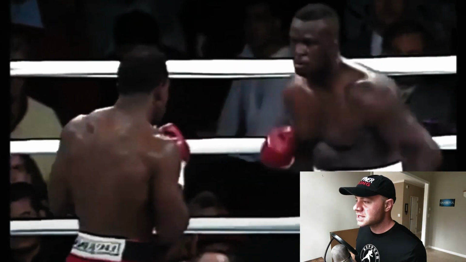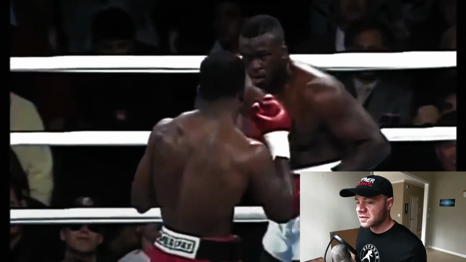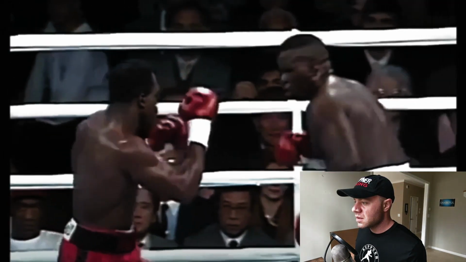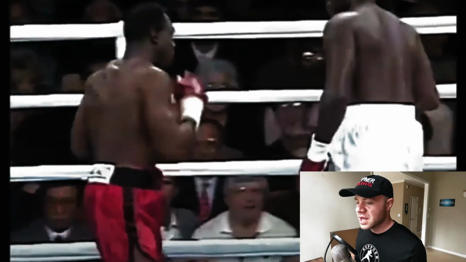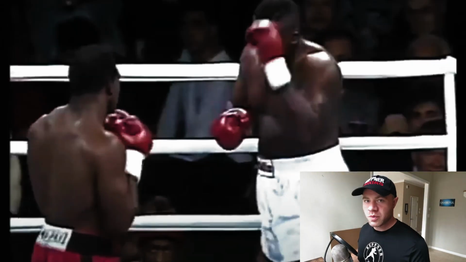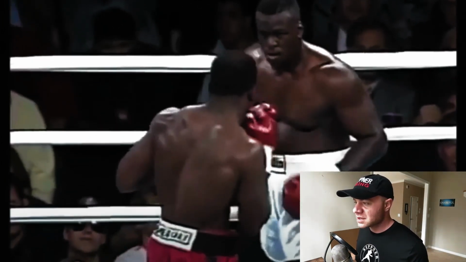Jab right hand, missed it. And Douglas did a good job of slipping and stepping off. There's that jab by Douglas. Good. And now see, remember, Douglas was leaning over to which side all the time? He was leaning over to the right side. And Holyfield saw that. He's a smart boxer. He saw it.